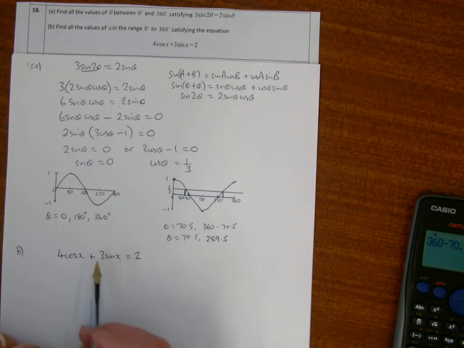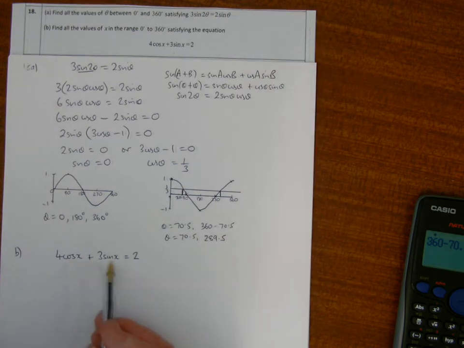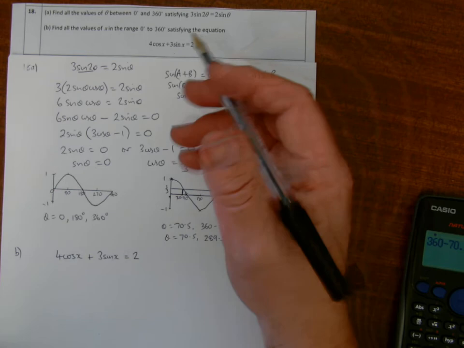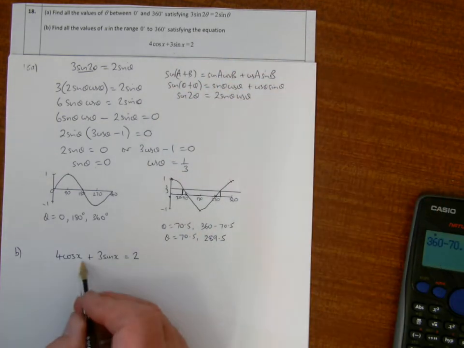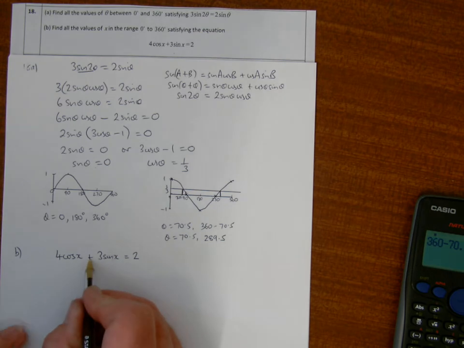So on this paper, this is an example of the harmonic equation because both cos and sine are linear. So I have to rewrite the left hand side in the form of r sine or r cos of theta plus alpha, or x plus alpha in this case. And because there's a plus sign, I can use the plus with the r sine x plus alpha.